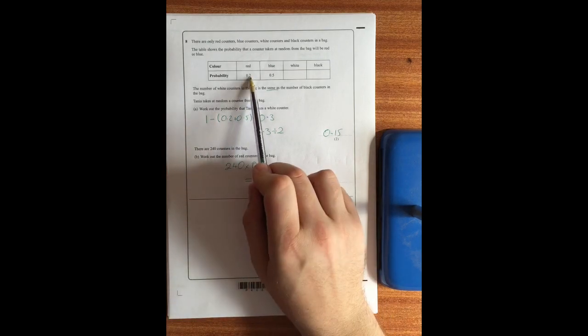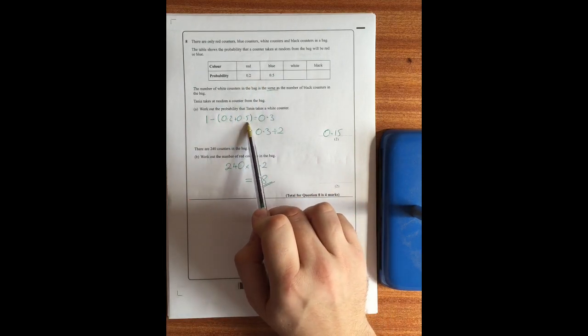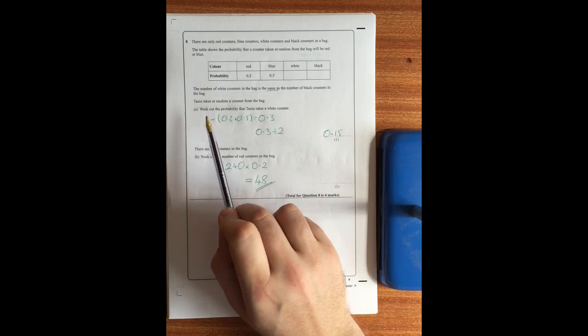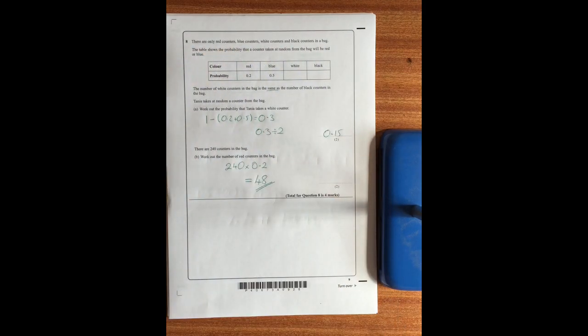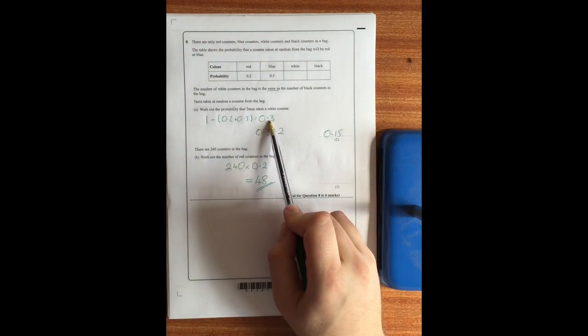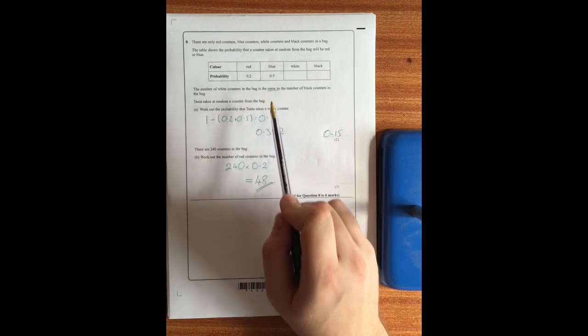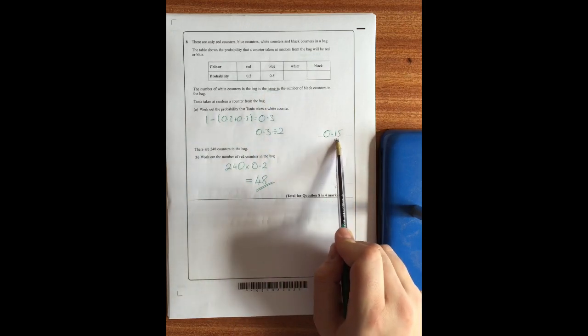If we add up the probabilities for red and blue, 0.2 and 0.5 is 0.7, and take that away from a whole one, because there are only these colours in the bag, there's 0.3. And as there is the same number of black and whites, we can divide that by 2, which is 0.15.